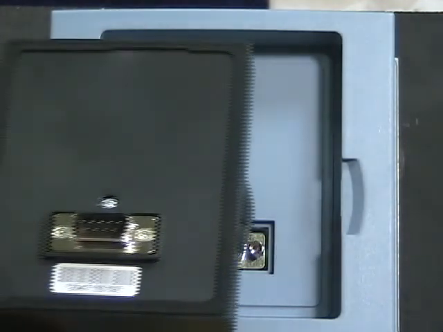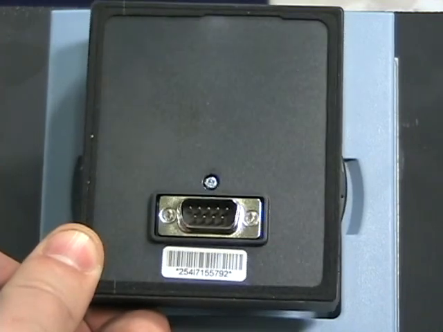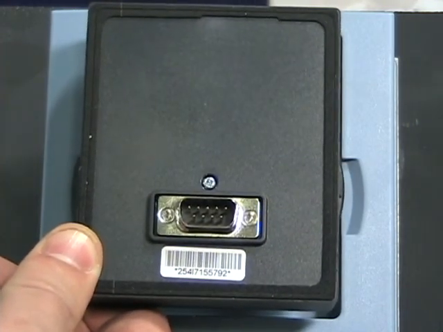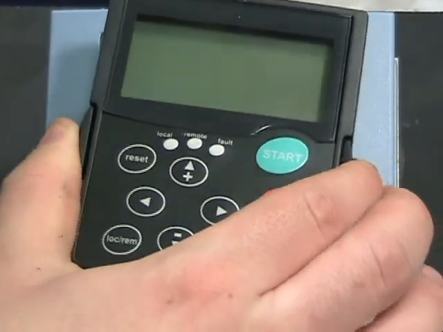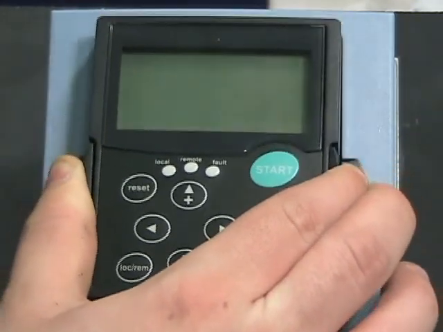Also, if your original keypad no longer works, you can replace it with a new one. No configuration is necessary. To insert the keypad, simply snap it back into its place on the front of the cover.